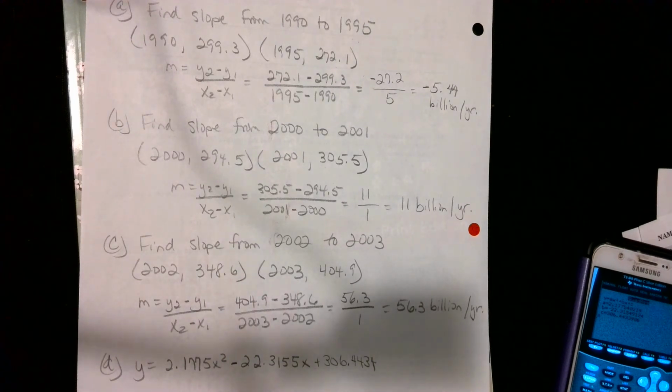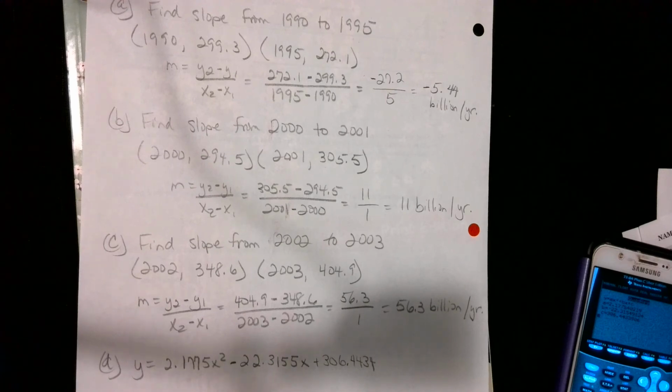And then F, it says use the regression equation to find how fast the spending was growing in 2003. You just plug that into the function, plug 2003. I don't know if you plug in 2003. You probably need to plug in 13 into the function, since that's what we changed it to.